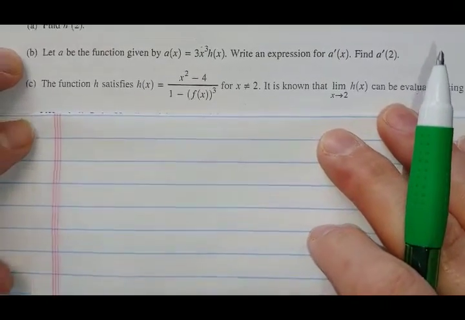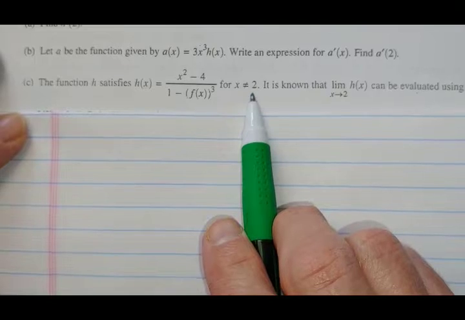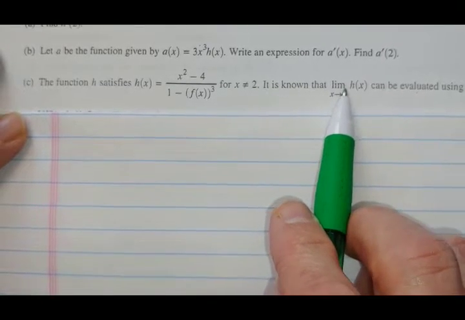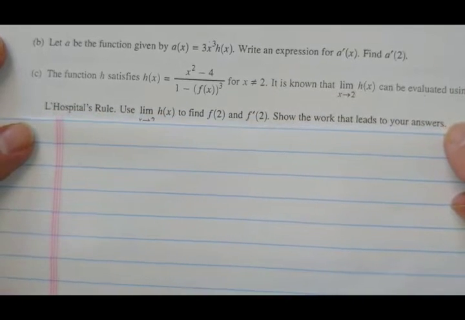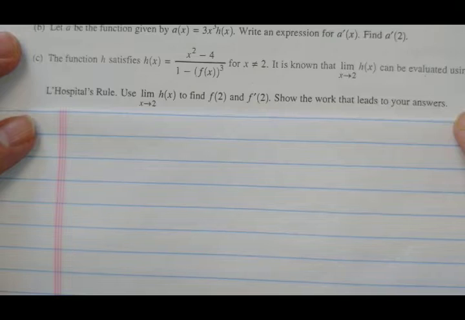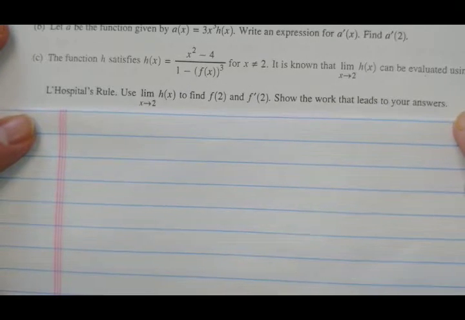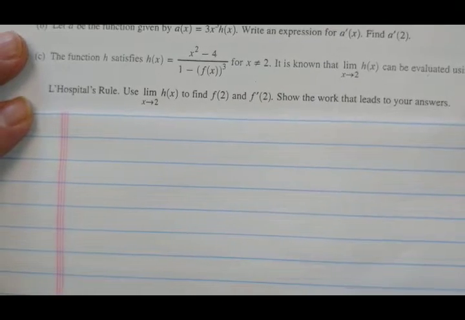We have a new function, h of x, not defined for x equal to 2. It is known that the limit as x approaches 2 of h of x can be evaluated using L'Hopital's rule. Use the limit as x approaches 2 of h of x to find f of 2 and f prime of 2. Show the analysis that leads to your work.